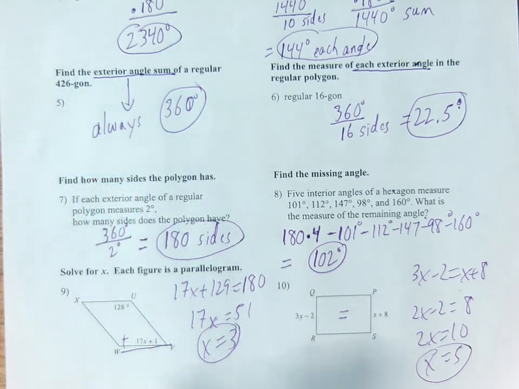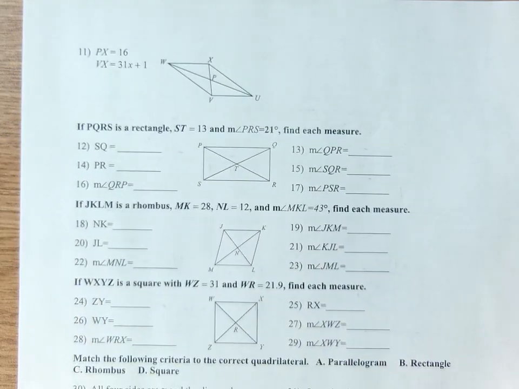Alright, there's questions 1 through 10. I will make it so half the points are on the front, half are on the back. So there's more questions on the back, but the point values are going to be the same for front and back for my class.